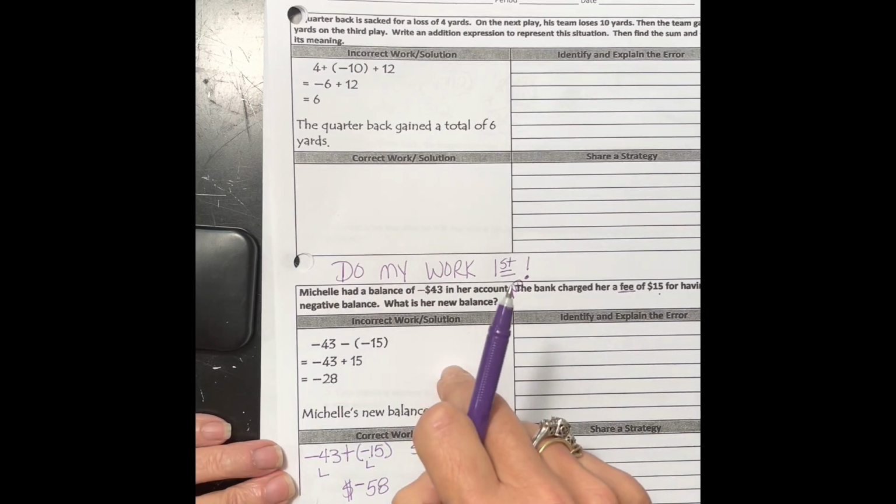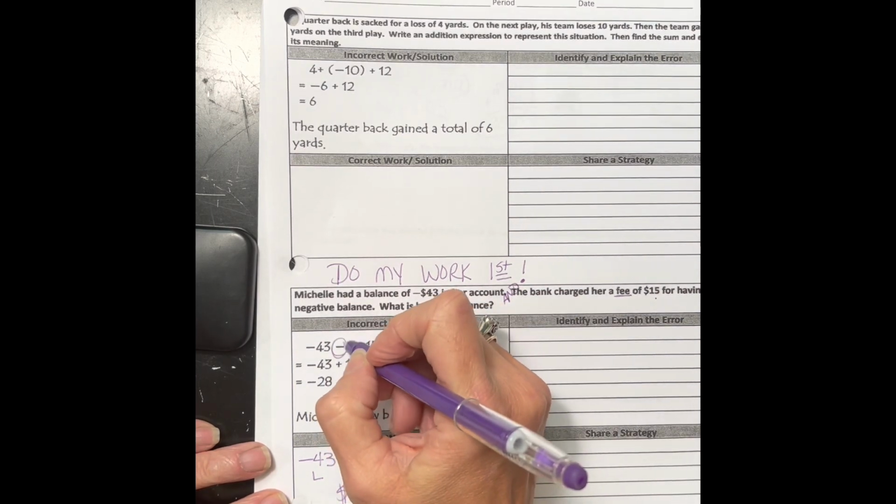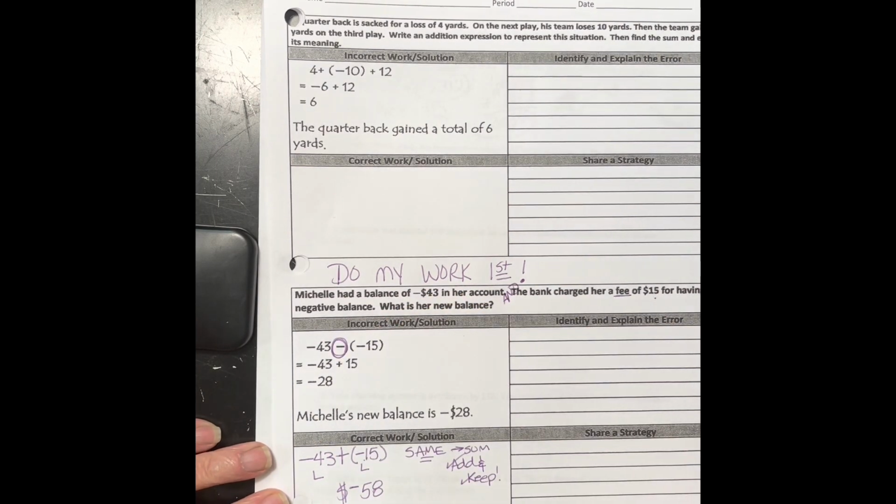So we come back up here and look at what they did and compare our work to their work. And we see right here is where the mistake is. Right there is where the mistake is.